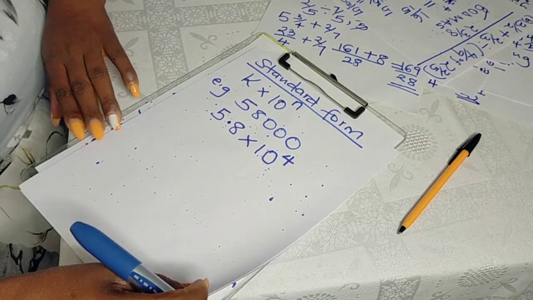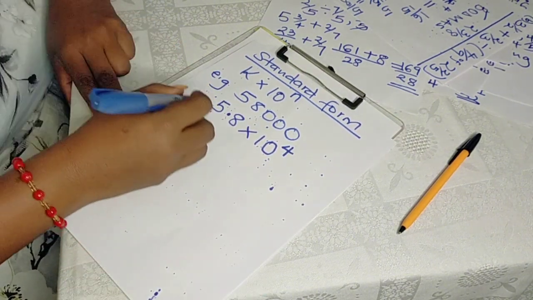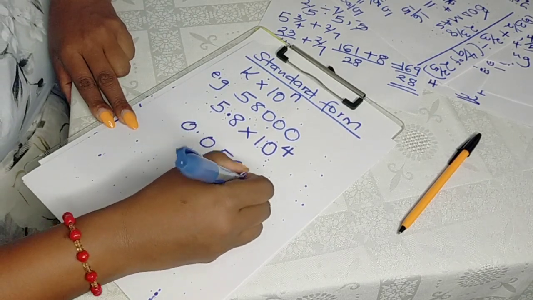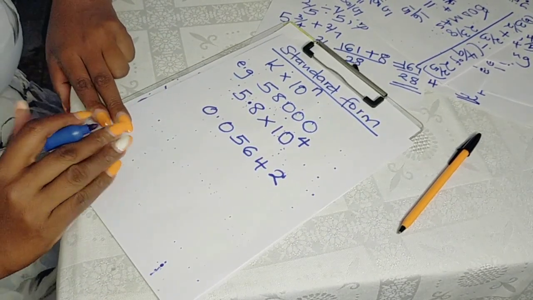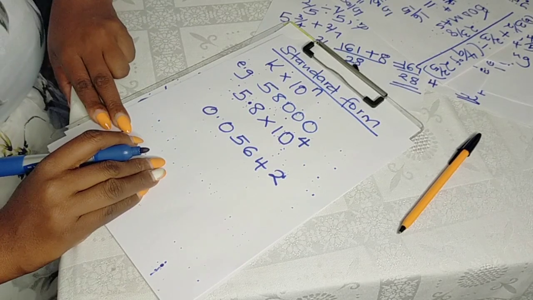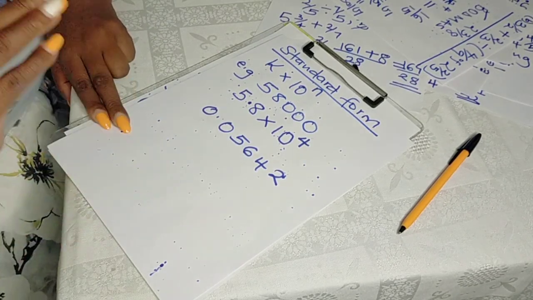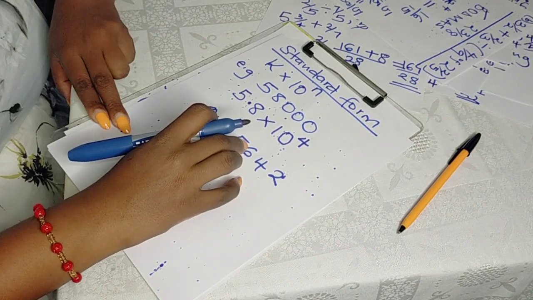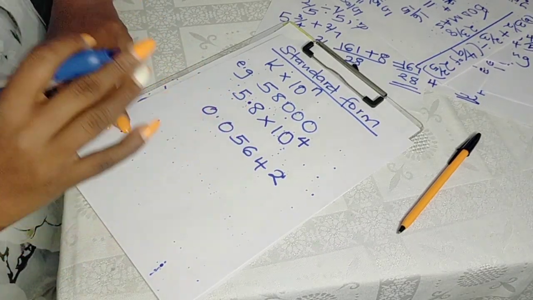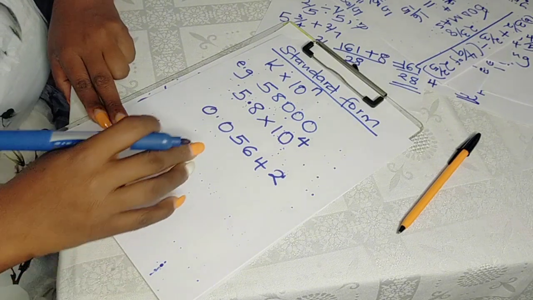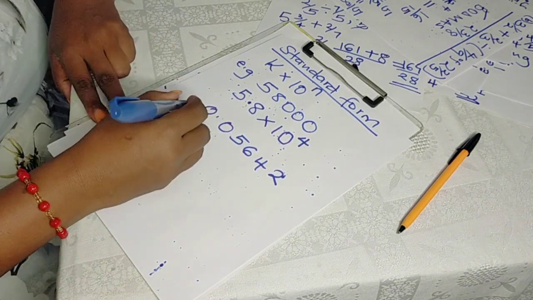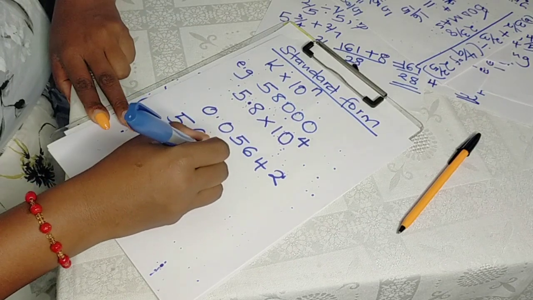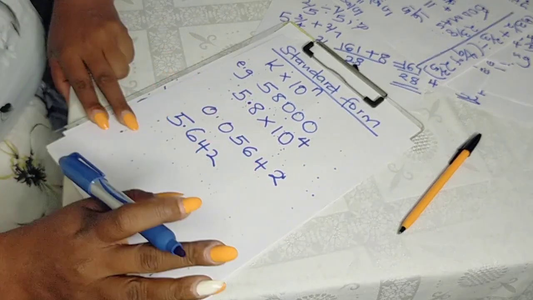Now let's look at another example here. For example, 0.05642. And you are required to write this number in standard form. What do you do? You again place a decimal point after the first digit which is not a zero, a non-zero number. In our case, it is 5. Therefore, we shall write 5.642. We must write all the other numbers because they are not zeros.